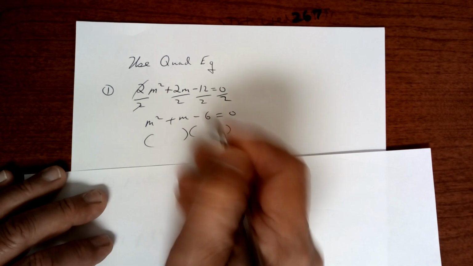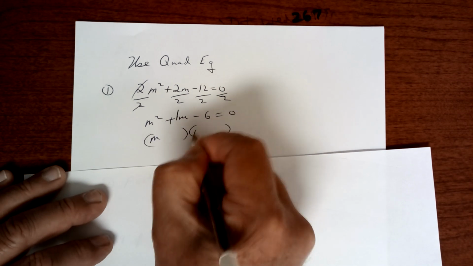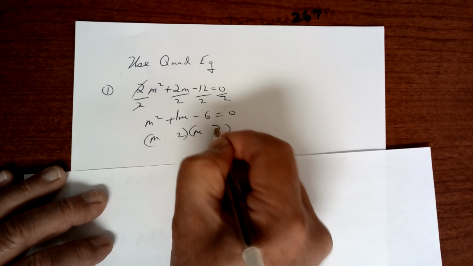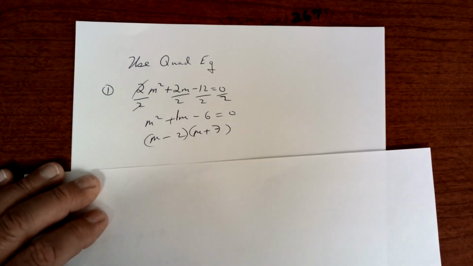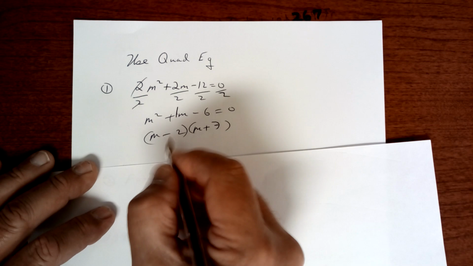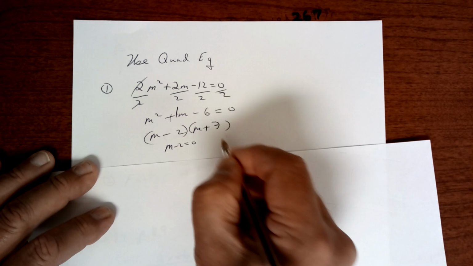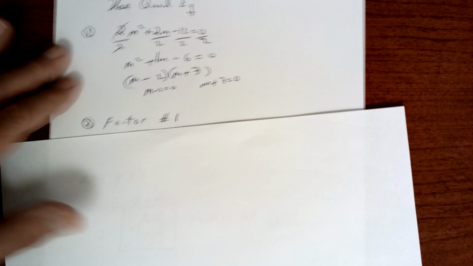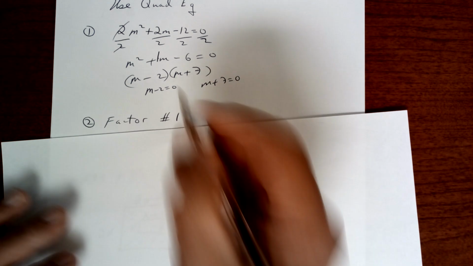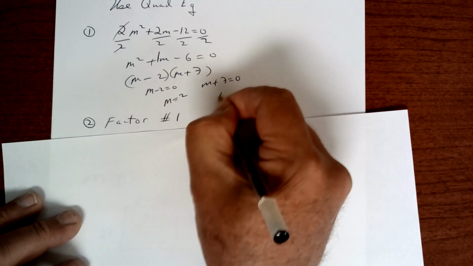There's a 1 here. So it's 2 and 3. And this has to be a plus and a minus. So you're going to set each one of those equal to 0. When you set it equal to 0, you're going to get m minus 2 equals 0 and m plus 3 equals 0. And then work that out. So your answer here is 2 and negative 3.